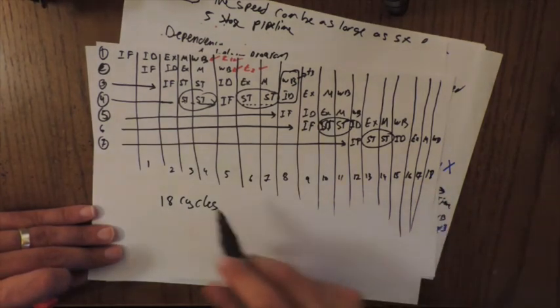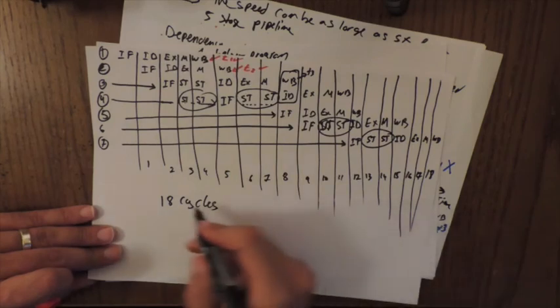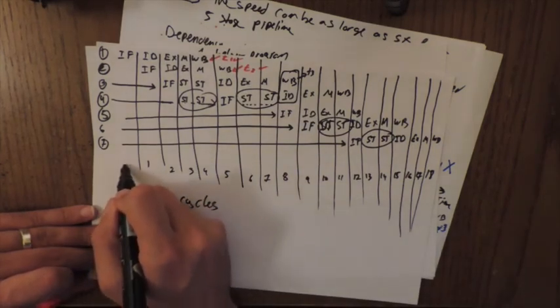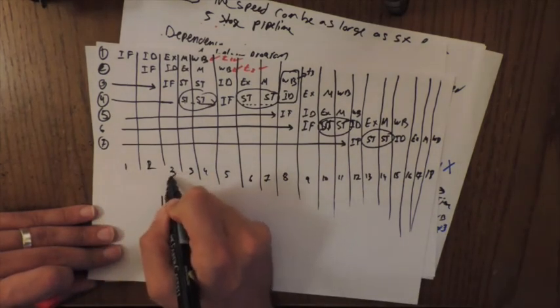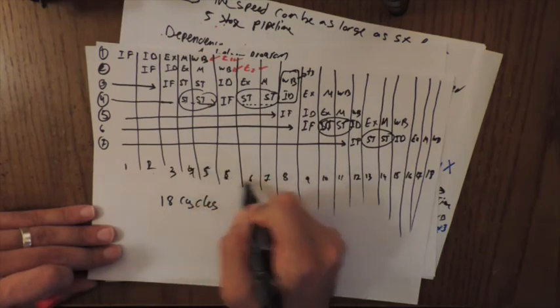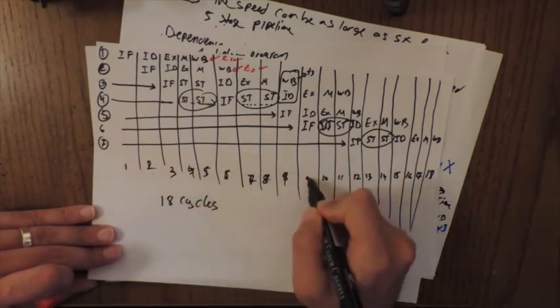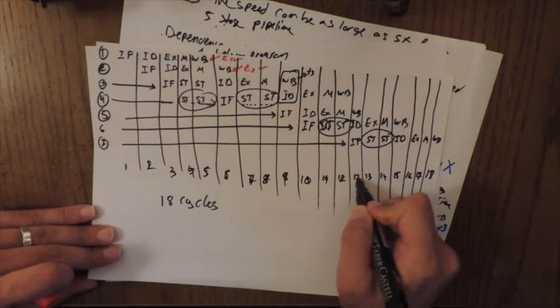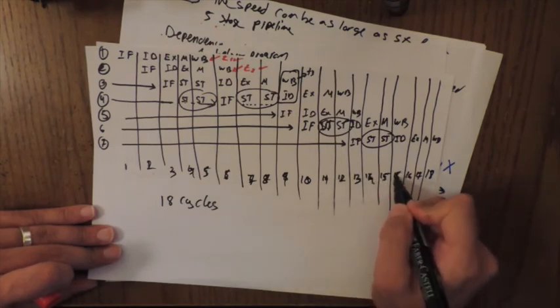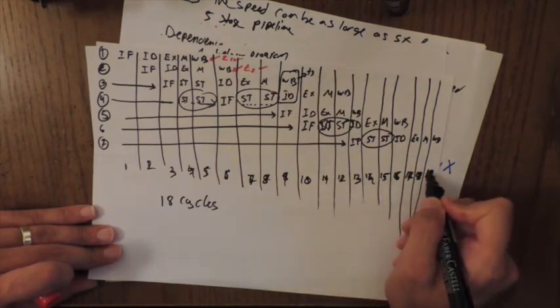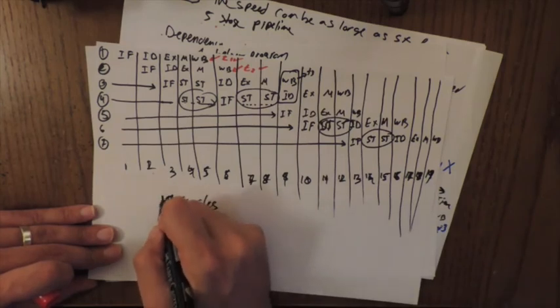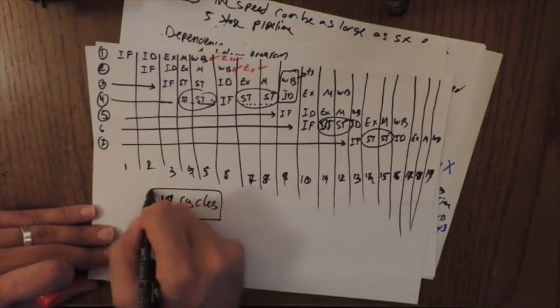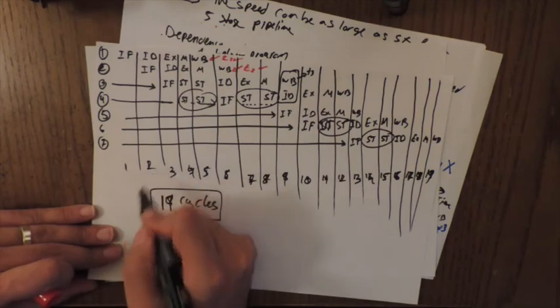Okay, this is where I started from here. I should have started from, so this is 1, 2, 3, 4, 5, 6, 7, 9, 10, 12, 13, 14, 16, 17, 18, 19. So actually it's taking 19 cycles, because I need to start from here; I mistakenly started from here.